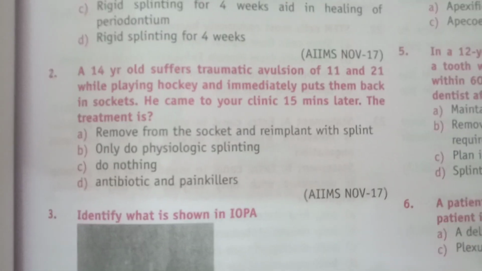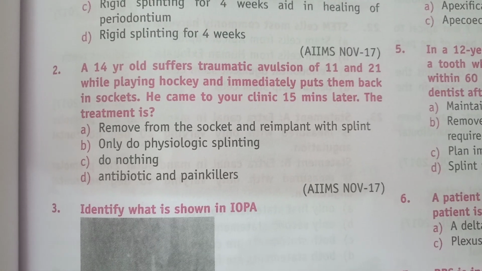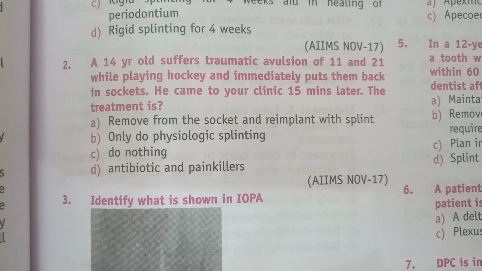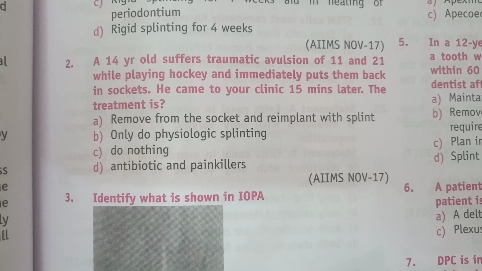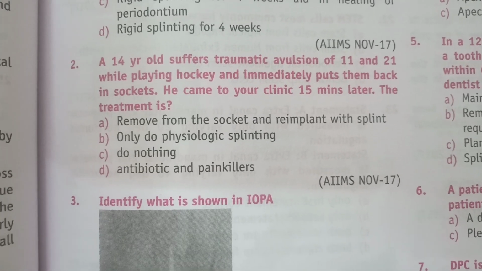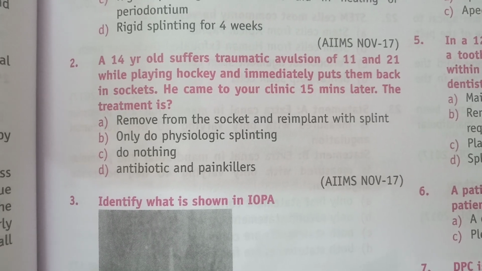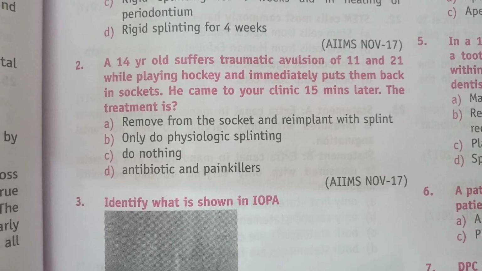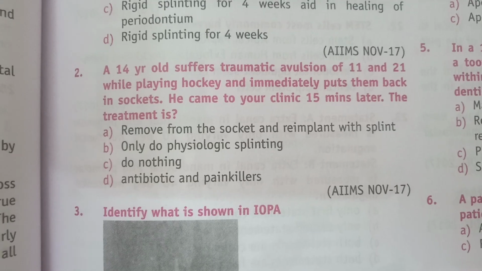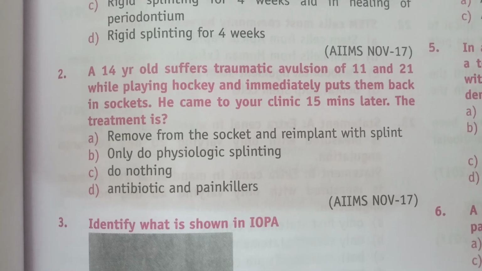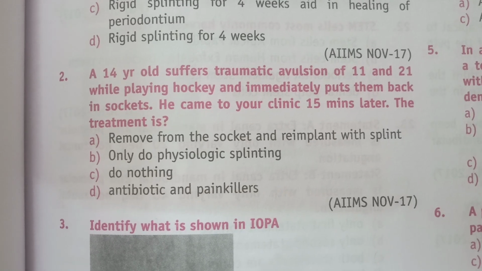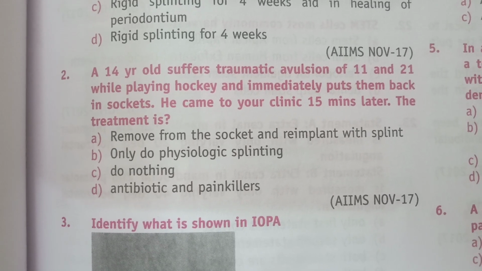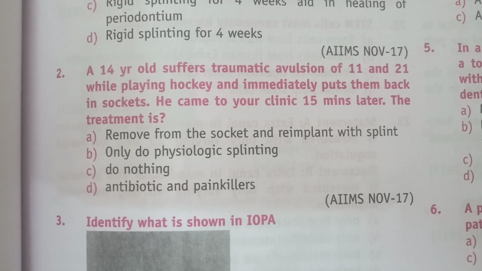Next question. A 14-year-old suffers traumatic avulsion of 11 and 21 while playing hockey and immediately puts them back in the socket. He came to your clinic 15 minutes later. The treatment is option A. Remove from socket and reimplant with splint. Option B. Only do physiologic splinting. Option C. Do nothing, and D. Antibiotic and painkiller. Read the question again and read all options. The answer is A. Remove from the socket and reimplant with splint.